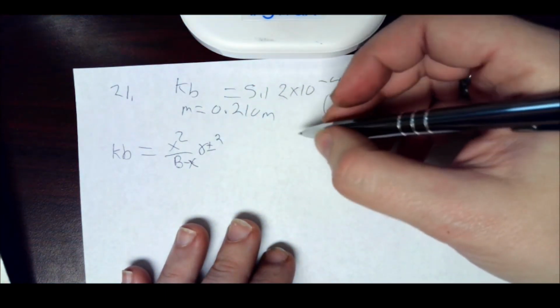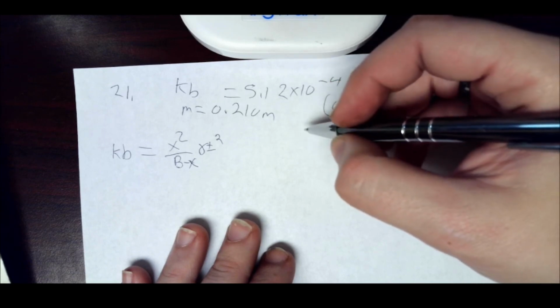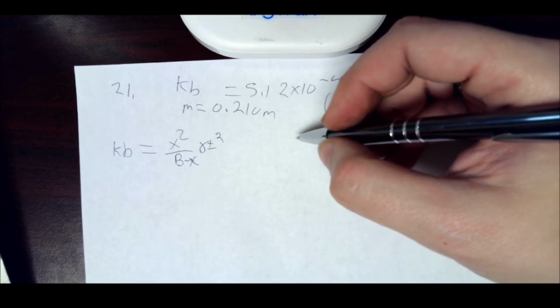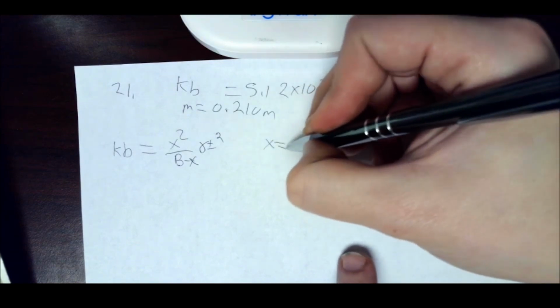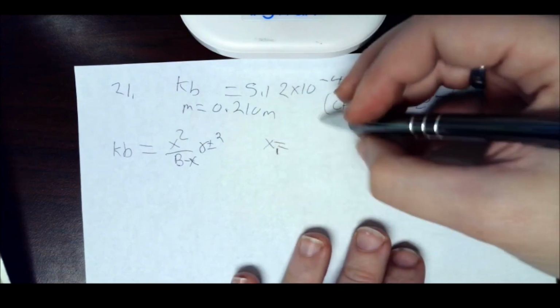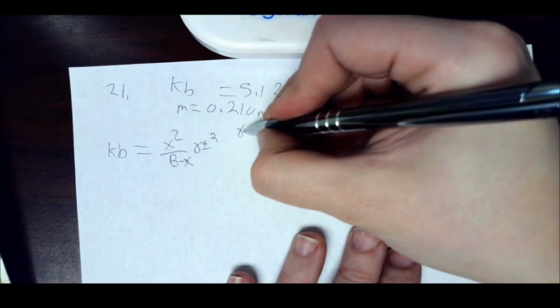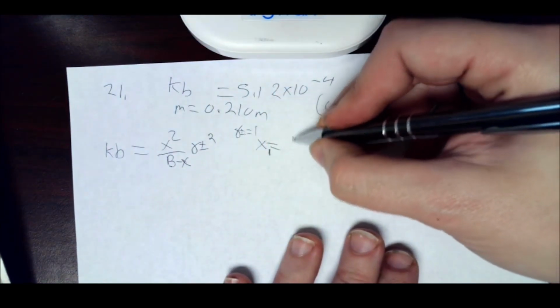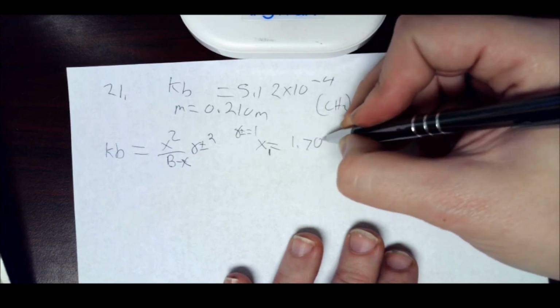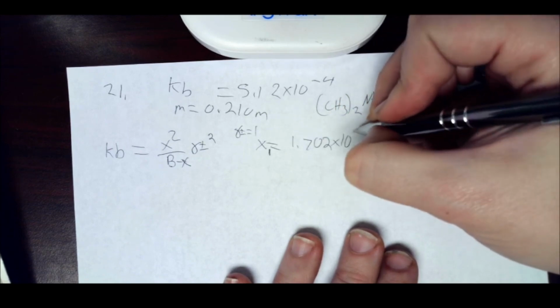So assuming activity is 1, the first x you get, x of 1, if we make the assumption y plus or minus is equal to 1, is 1.702 times 10 to the negative second.